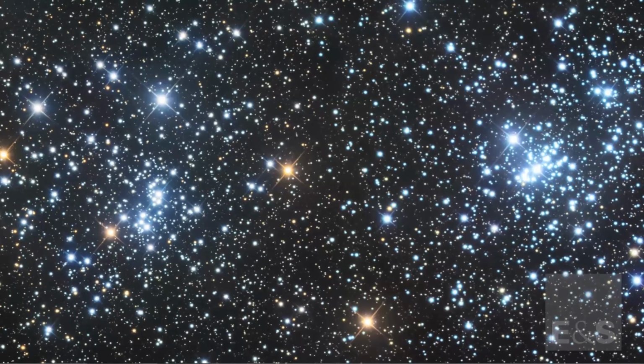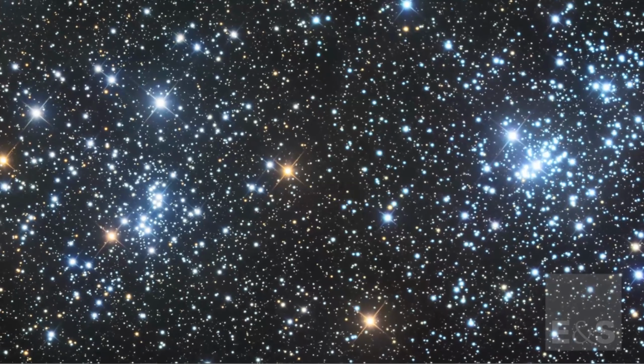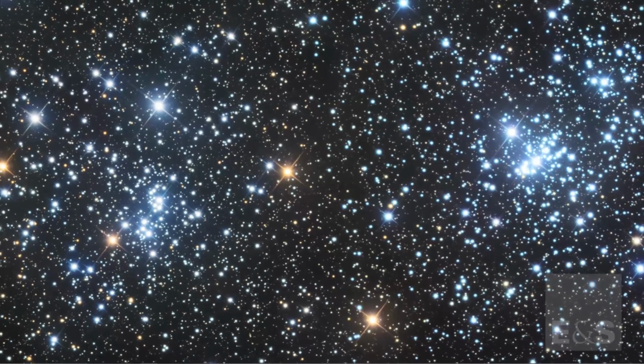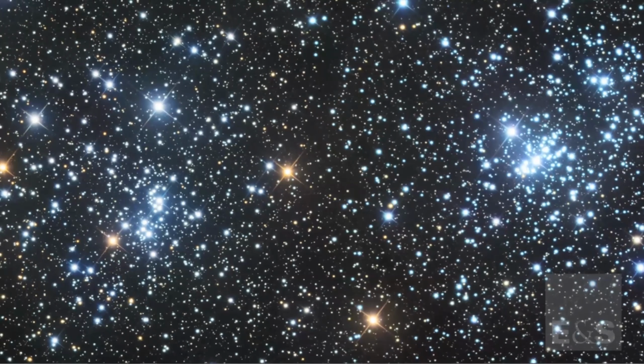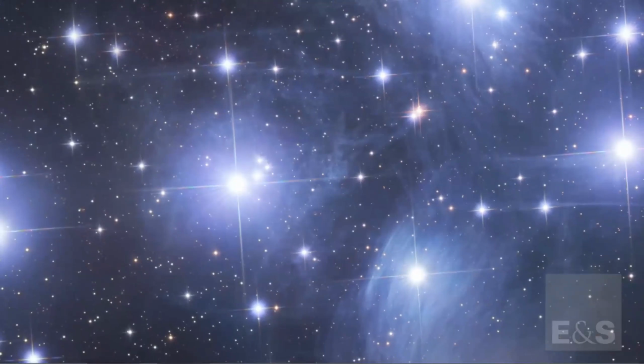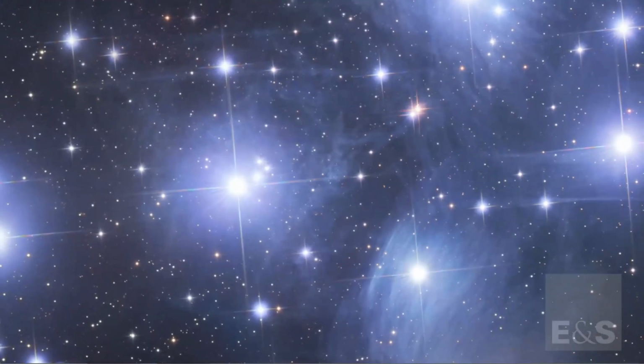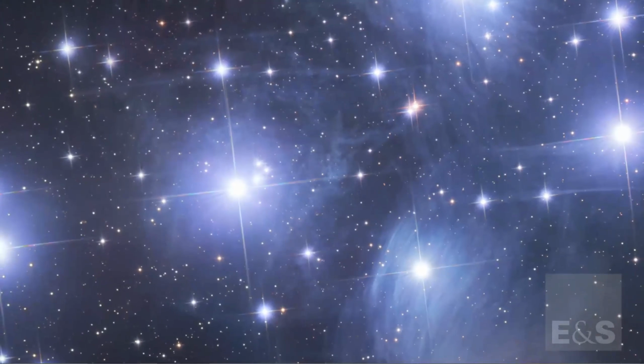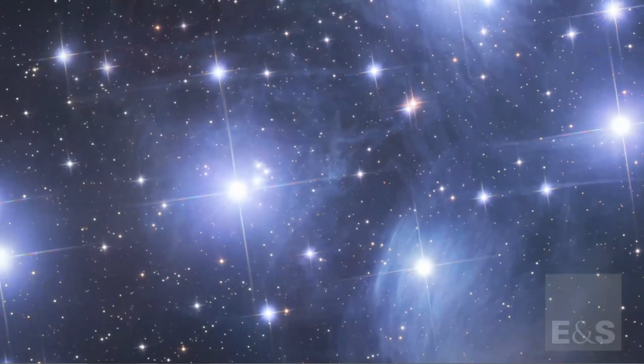The clusters are about 300 light-years apart. These are young stars, no more than 14 million years old. In 100 million years, they will open up more and could resemble the famous Pleiades star cluster, better known as the Seven Sisters.